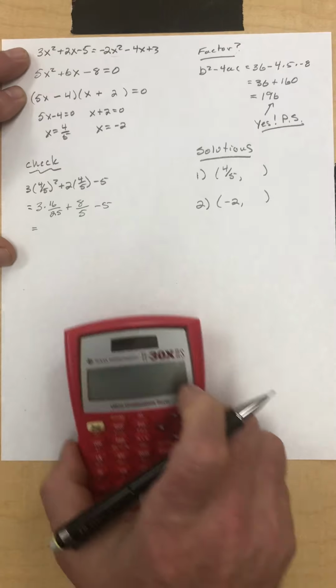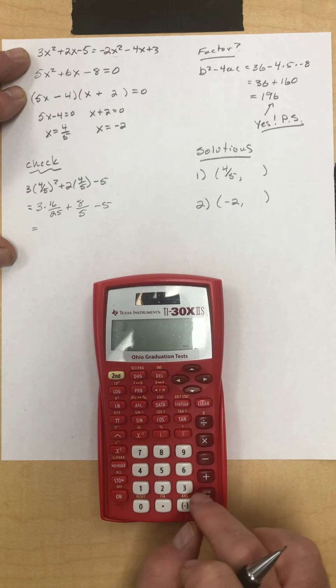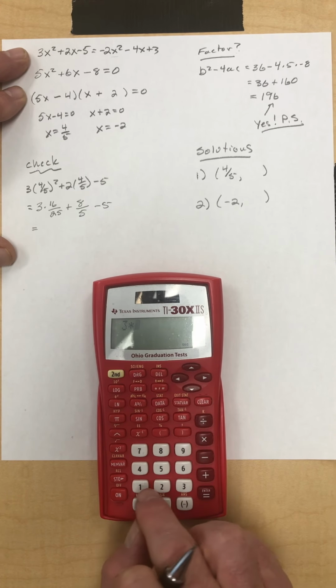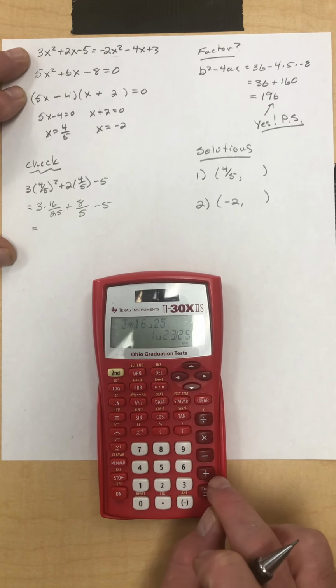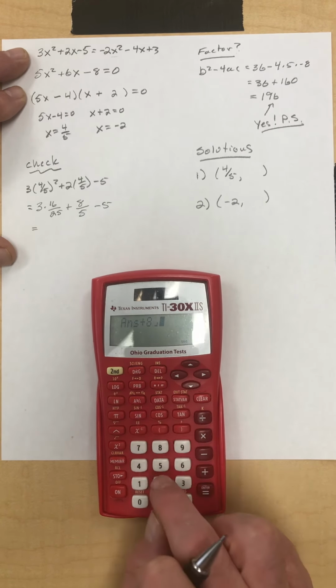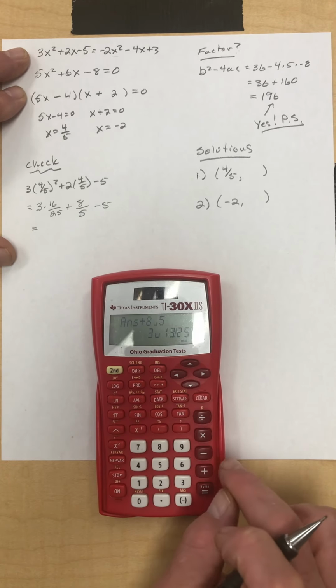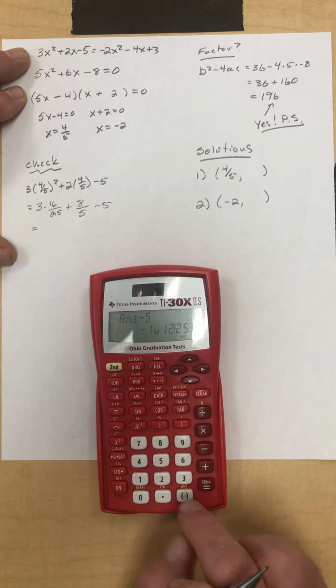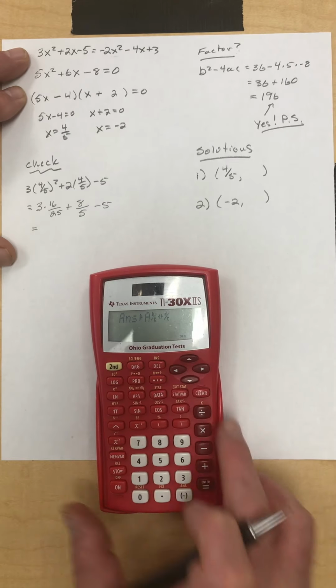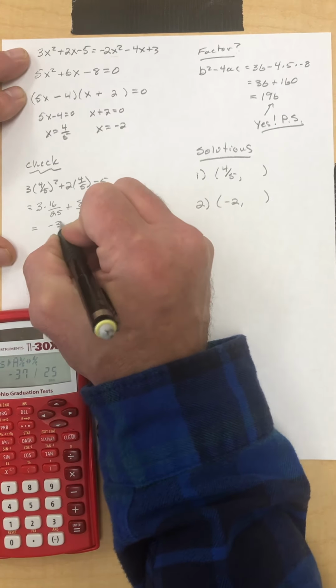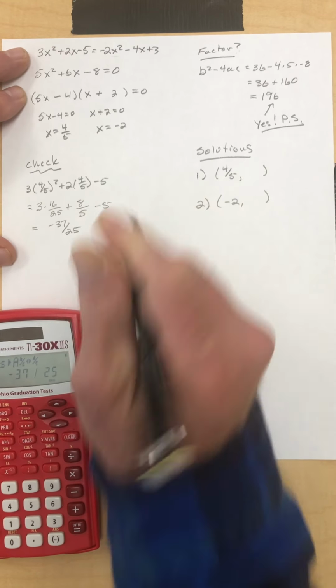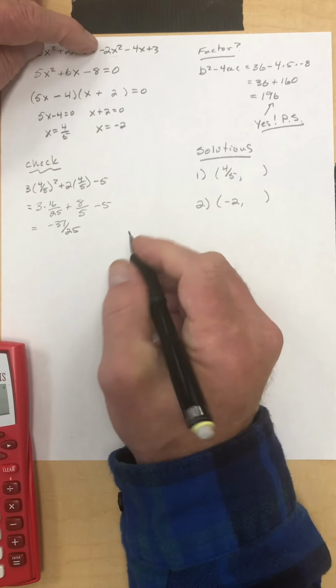Let's see. If I use my calculator here, 3 times 16/25 plus 8/5 minus 5, that is going to give me negative 37/25. So let me check the other one and make sure it works out there.